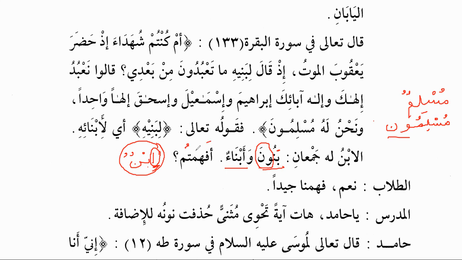Afahimtum? So he's asking, did you understand? Here you can see it is an ayah from Surah Baqarah, abdi, so this is my slaves. Now where can you see the dual noun? Ya'qub idh qala li banihi. So this is banihi, actually li bani, banihi ma ta'budun. This is jama muzakkar salim, and min ba'di.